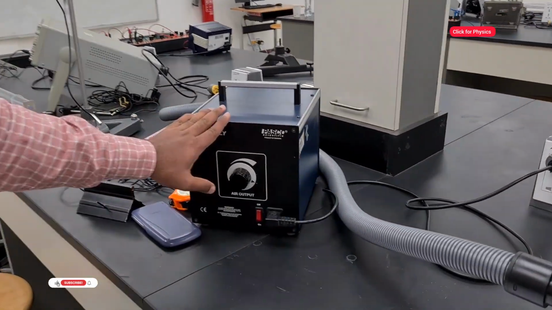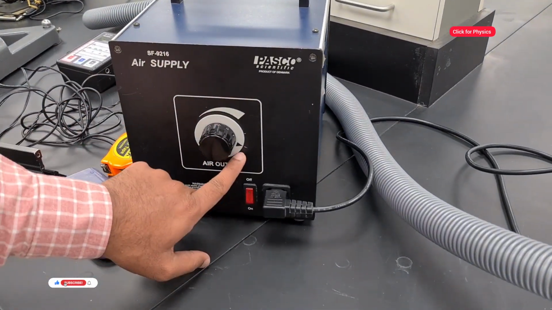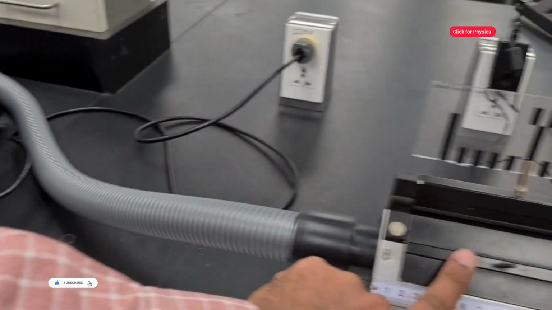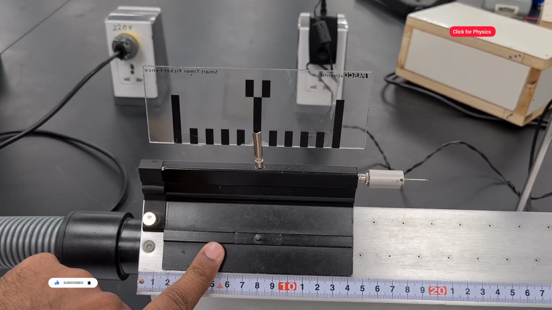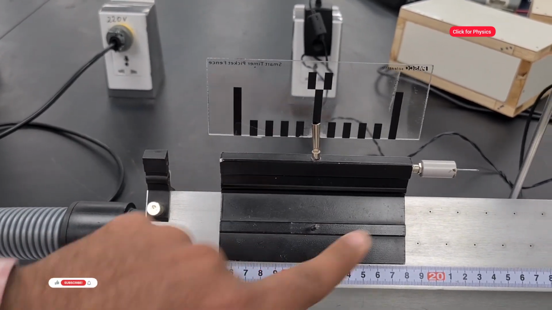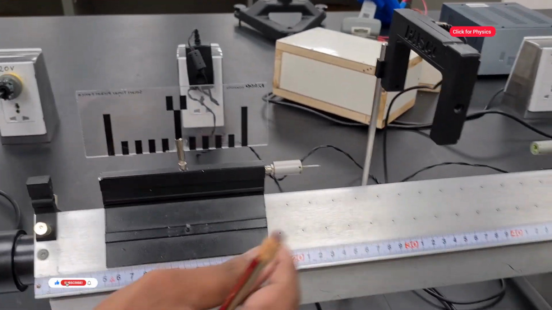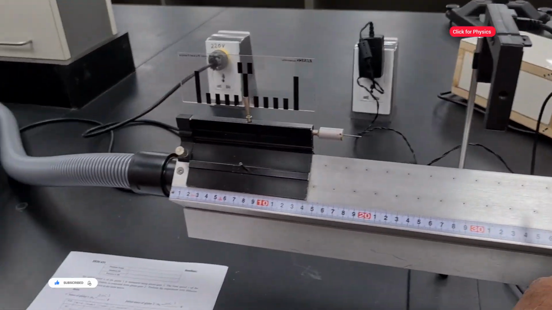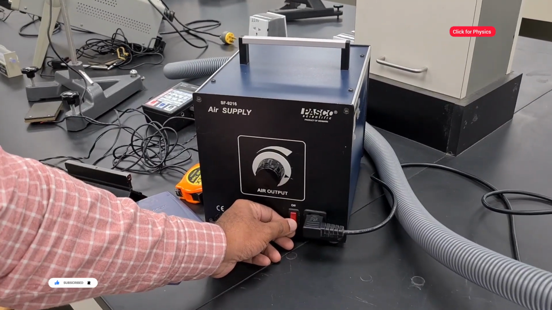Now you have to turn on the air blower, and the air blower should be at the maximum level. When air is coming, what will happen? You have to hold the first glider with your finger. Otherwise it will move slowly and finally cross the photo gate and take the reading. So I am going to hold these two gliders with my hand. First of all, I am going to turn on the air blower.